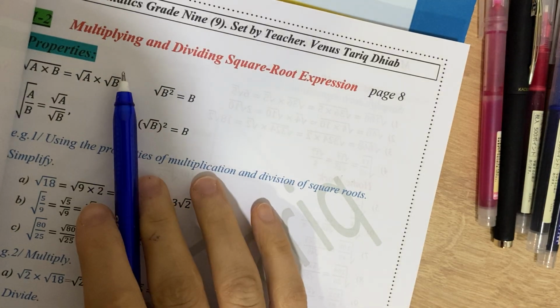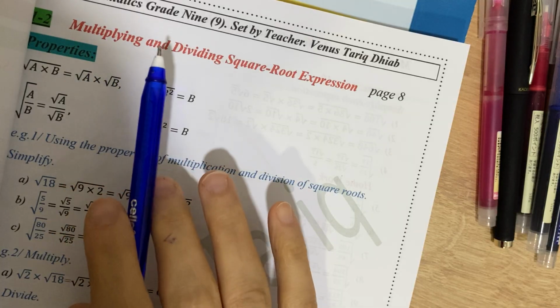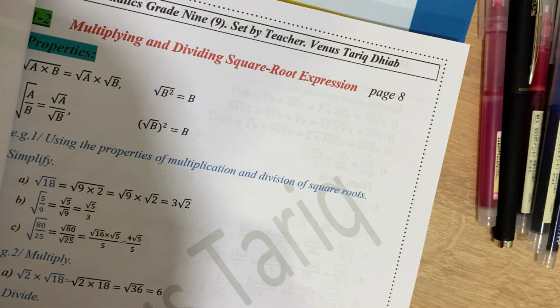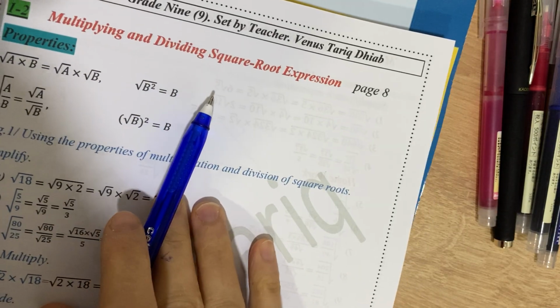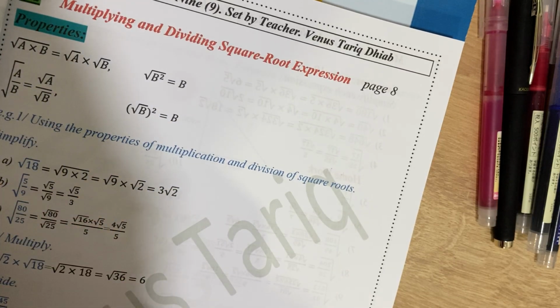And today we will explain lesson 2 in chapter 1. It's about multiplying and dividing square root expressions. First, you must use the properties for square roots.